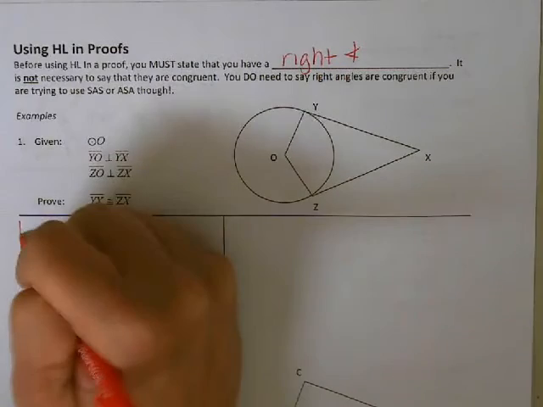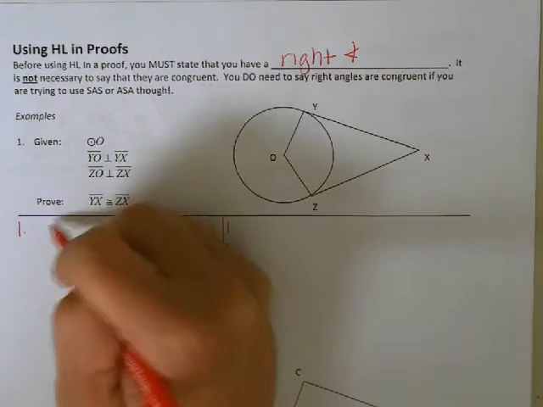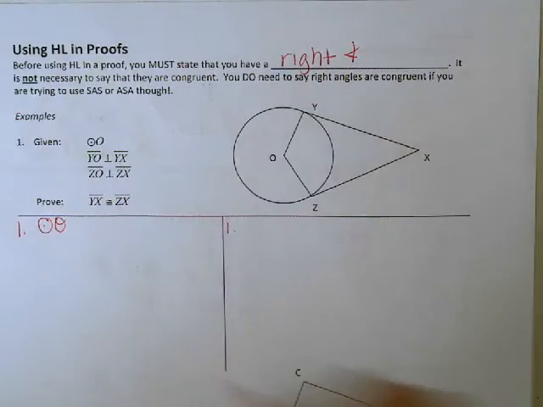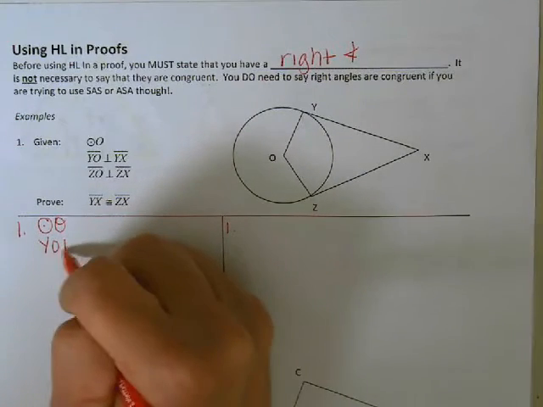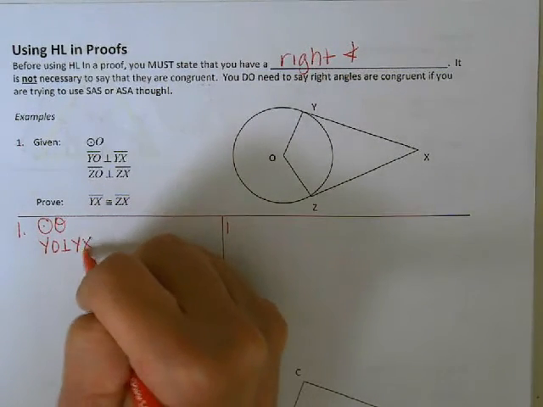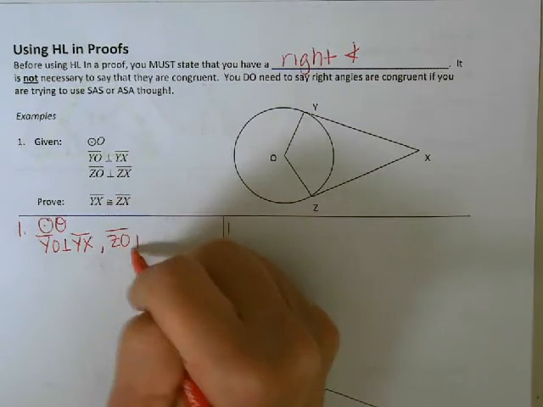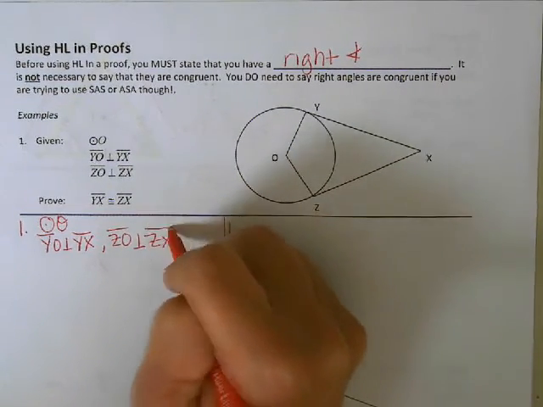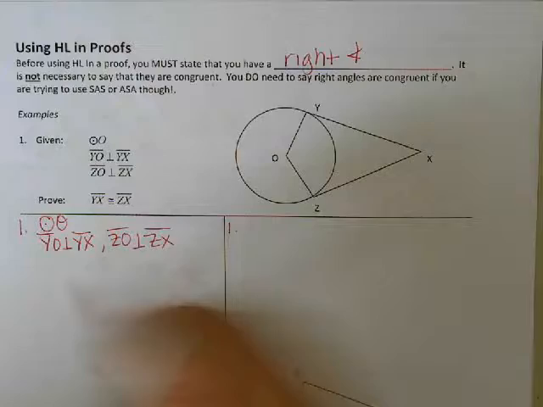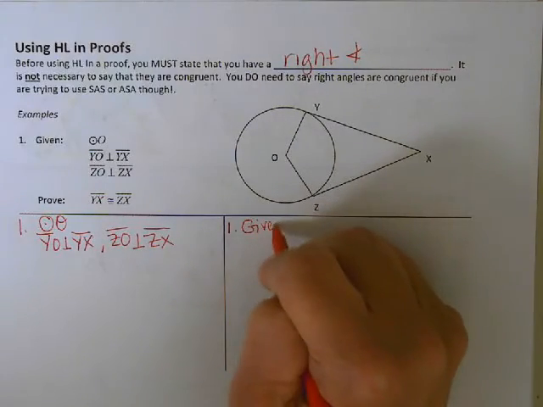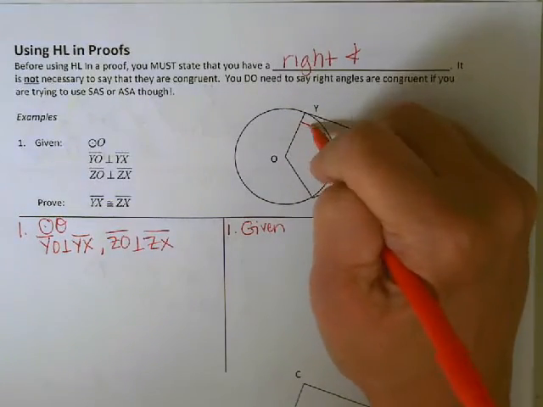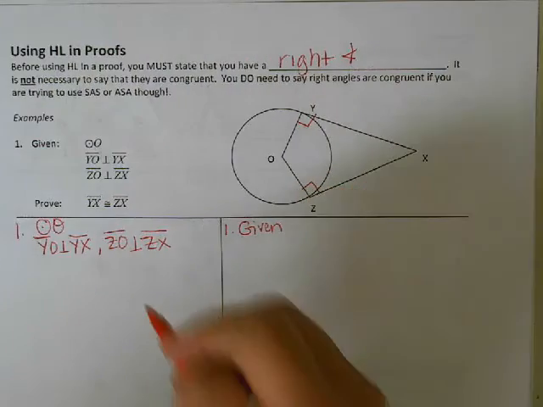So let's do this first proof. We know we have circle O. We know that YO is perpendicular to YX, and that ZO is perpendicular to ZX. So if segments are perpendicular, then they make right angles.